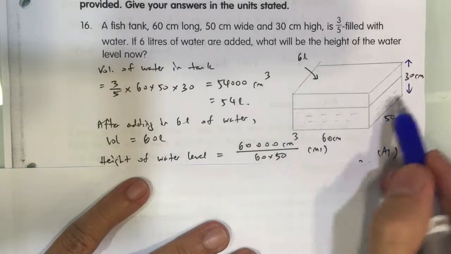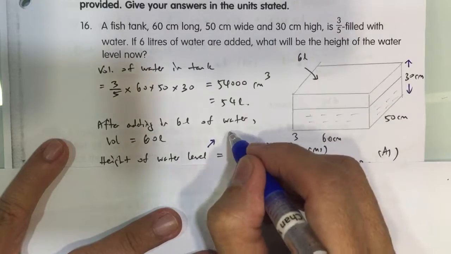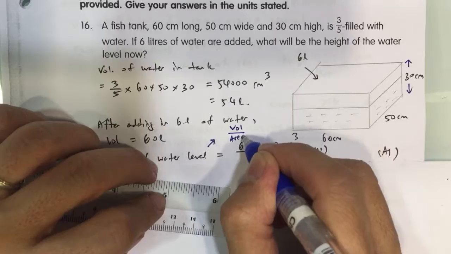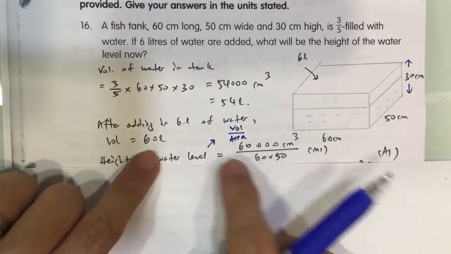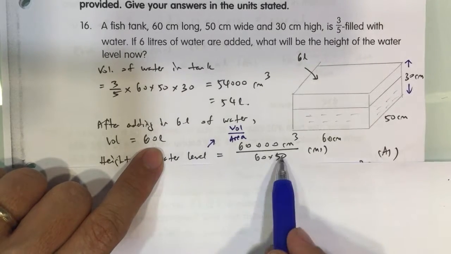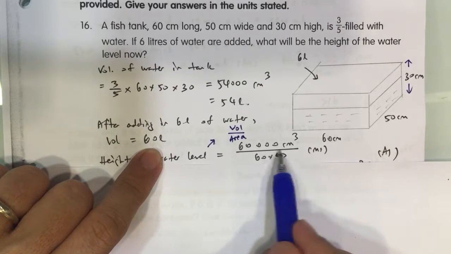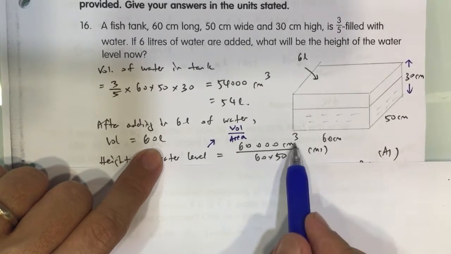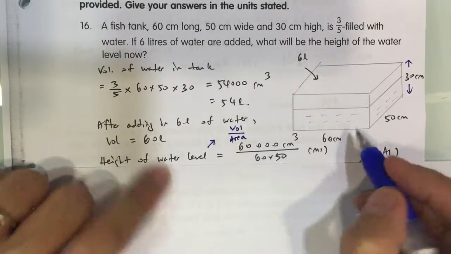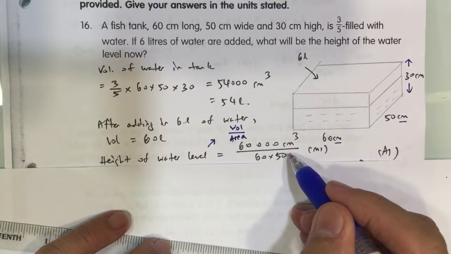So with this 60 liters of water, what is the height? Your height will be given by volume divided by area. Your volume is 60 liters, and you must be consistent in your unit. Liters you need to change to cm cube. 60 liters changed to cm cube is 60 times 1000, so I will have 60,000 cm cube. Why do I need to convert? Because later I divide by my area, and my area is in terms of centimeters. This is why your liters you must change to cm cube.